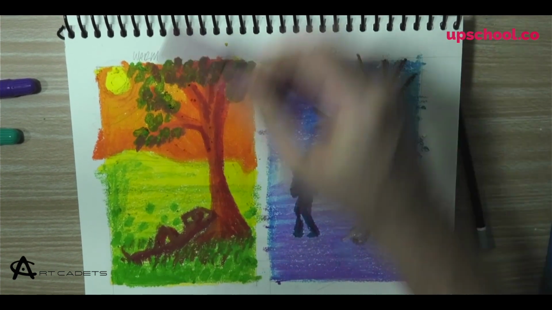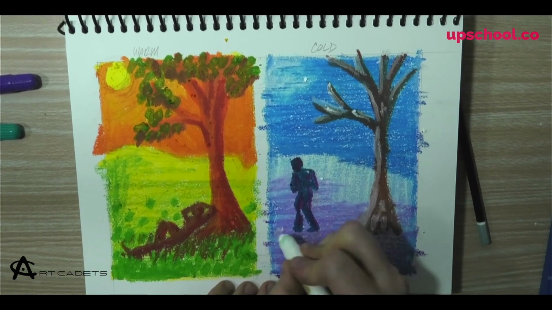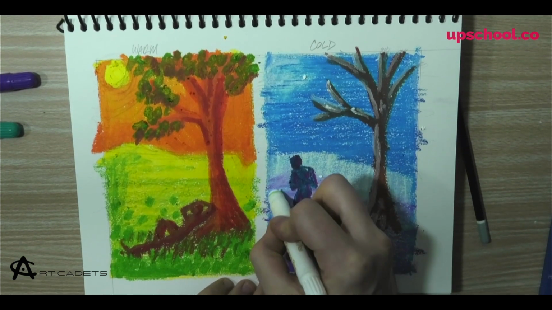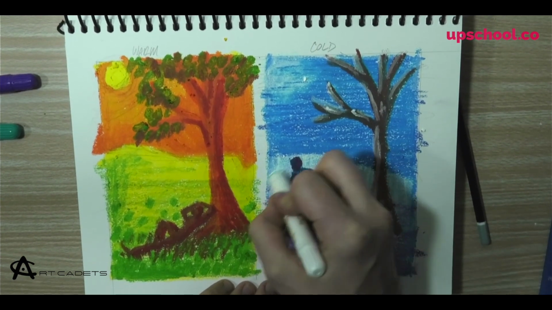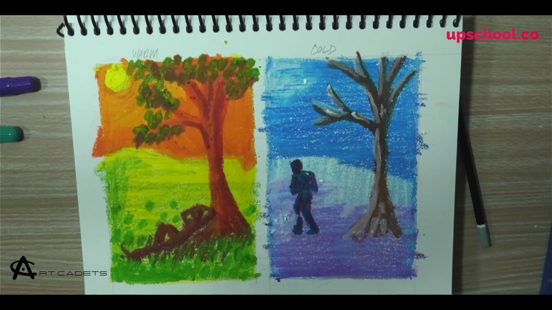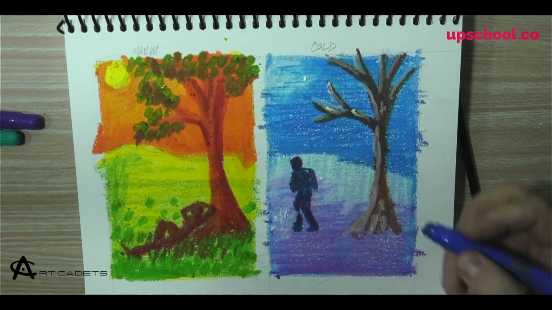And I can also add some white onto the ground to create that sense that there is some snow. And I'm just using a lot of pressure on the ground here, blending that a little bit further in the upper portion, but I'm going to get some shadows on the bottom with a little bit more of the blue.